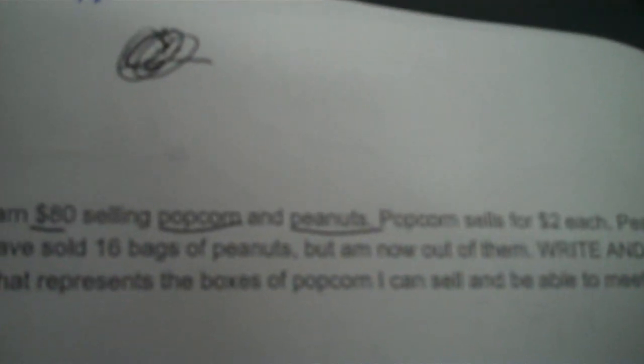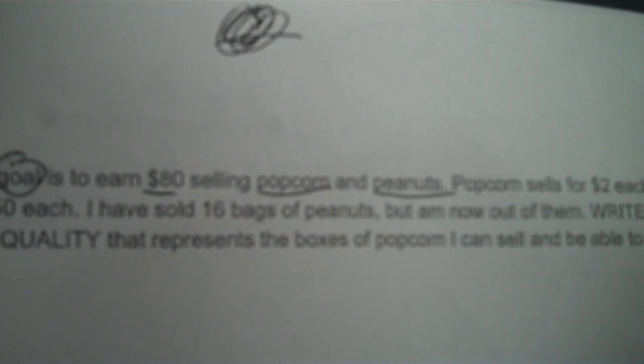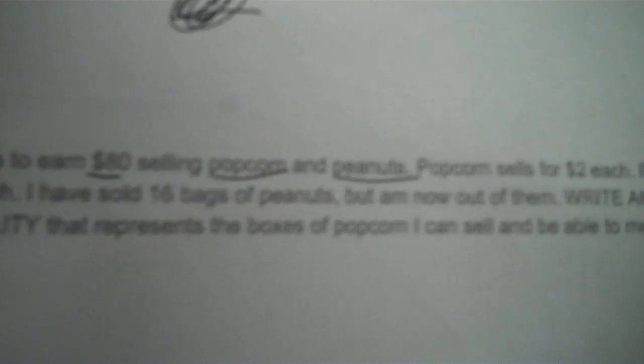Okay, now 3 story problems. My goal is to earn $80 selling popcorn and peanuts. Popcorn sells for $2 each, peanuts sell for $2.50 each. I have sold 16 bags of peanuts, but I'm not out of them. Write and solve an inequality that represents the boxes of popcorn I can sell and be able to meet my goal.